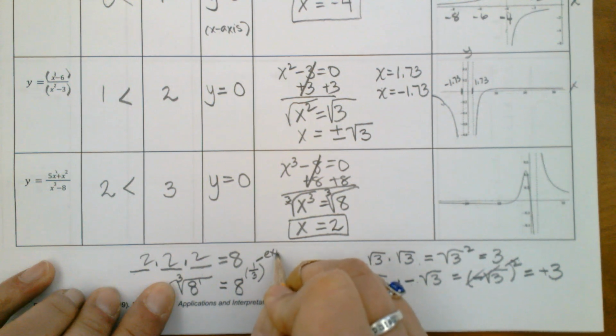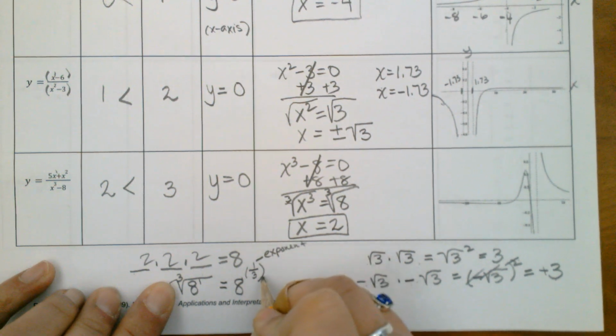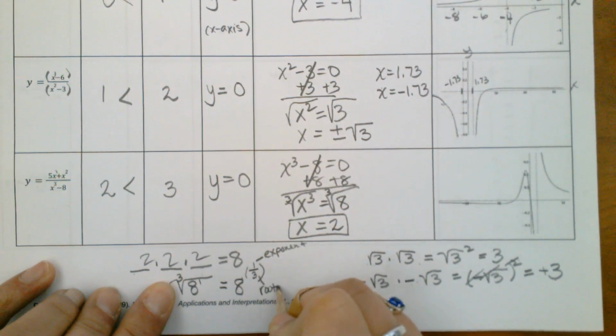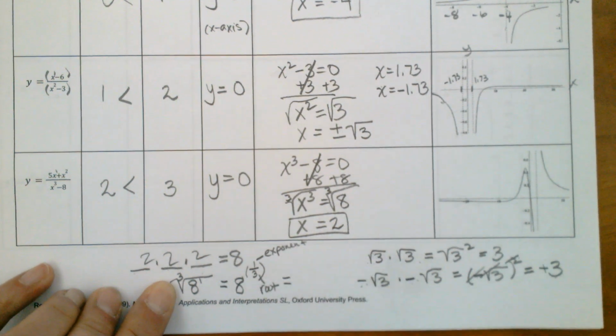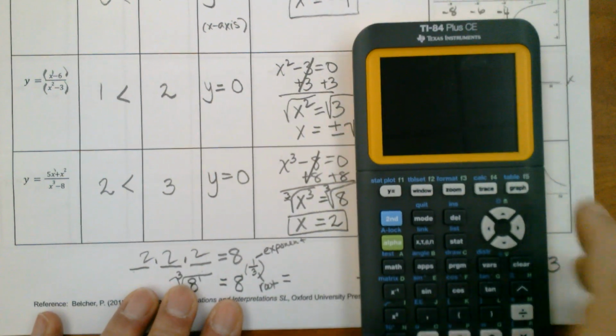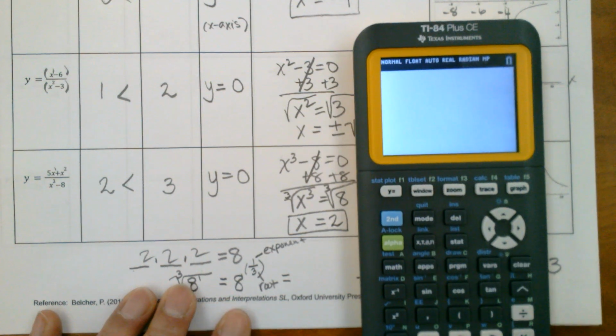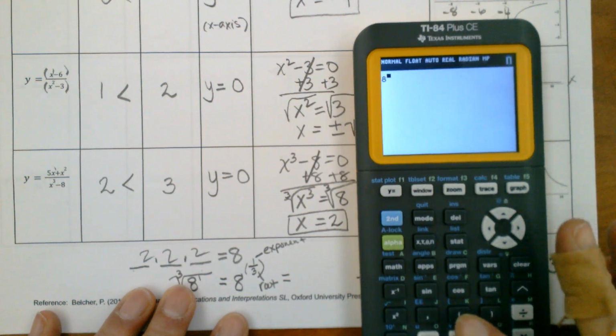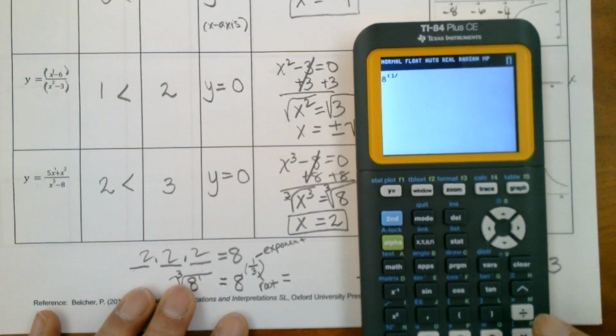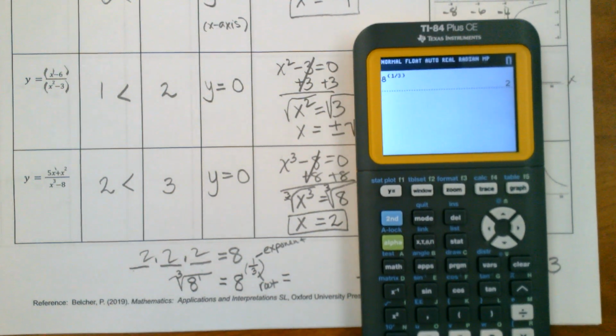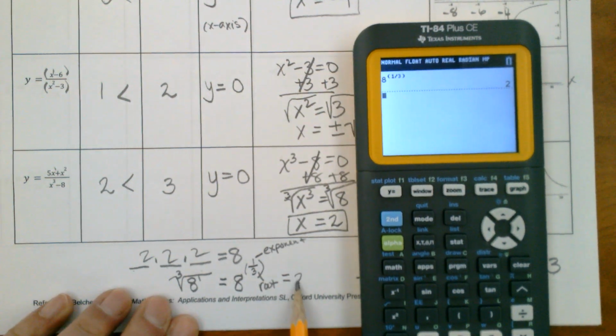So this is the exponent. This is the root. And so if we put 8 to the 1/3 power in our calculator, so we're going to do 8, here's your exponent button above the division, to the 1 divided by 3. Remember, 1/3 is just 1 divided by 3. And we press enter, we're going to get the number 2. So we're going to get the same exact answer.